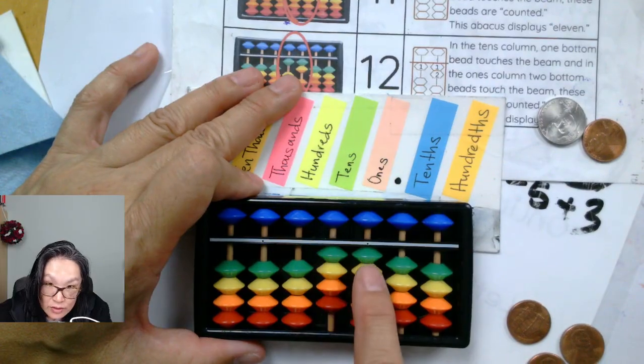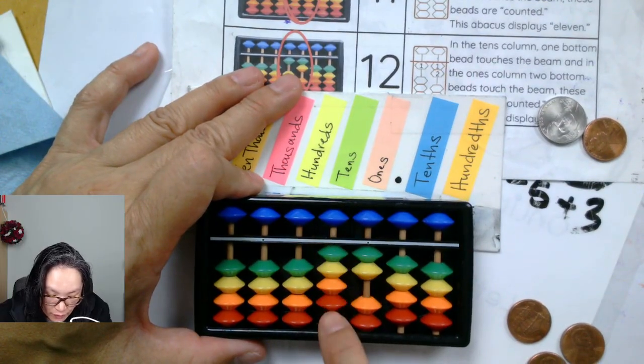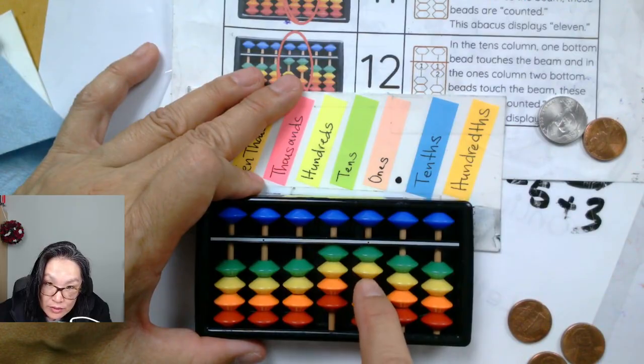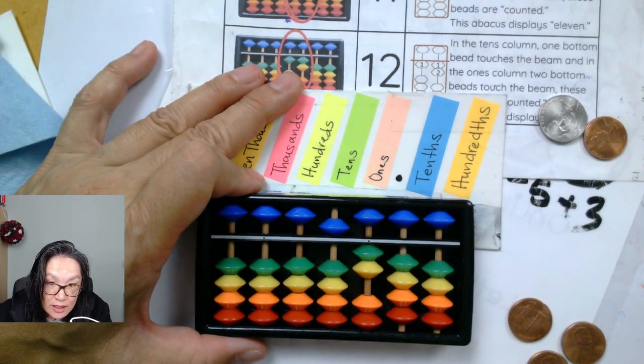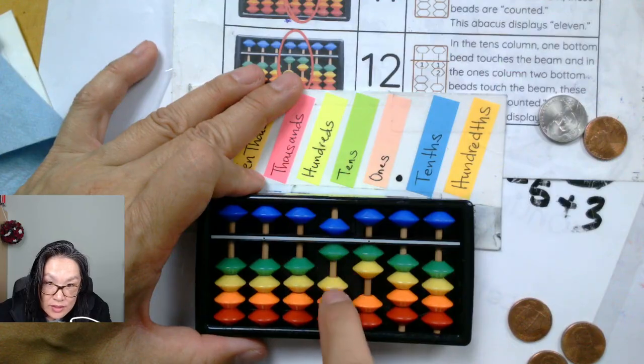This is 40. This is 2. This is 4. 1, 2, 3, 4. And then this is 2. 1, 2. And then we do this. This is 52, 62, 72, 82, 92, right?